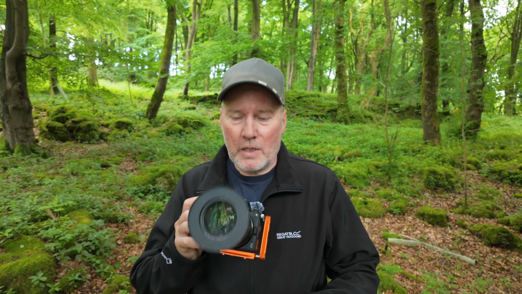So what I'm going to do now, I'm going to shoot some pictures and I'll talk you through them and I'll show you why a wide angle to telephoto zoom is the perfect lens for this kind of shoot. Looking forward to getting my eye in.